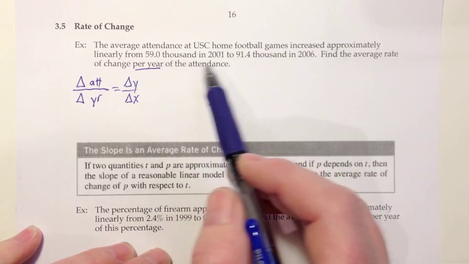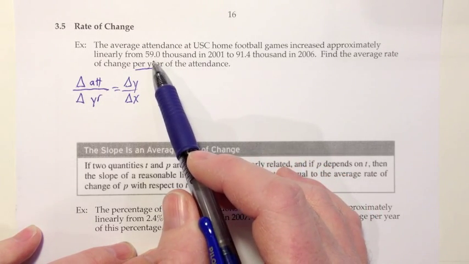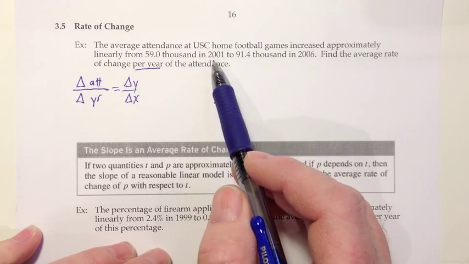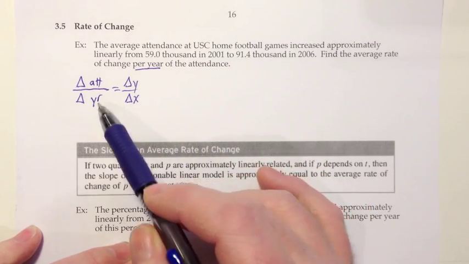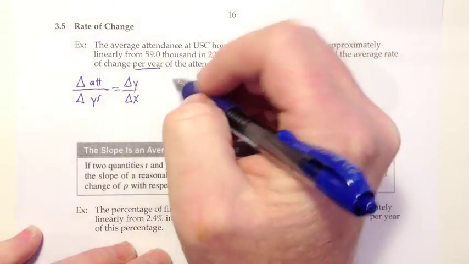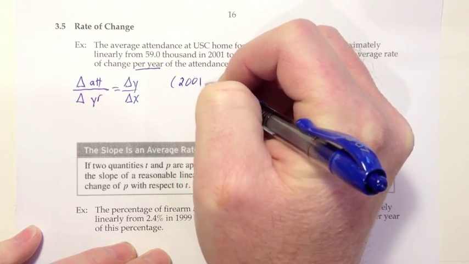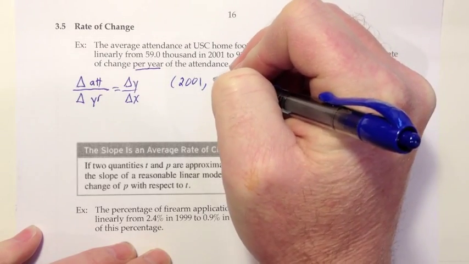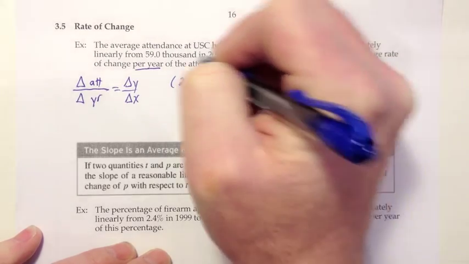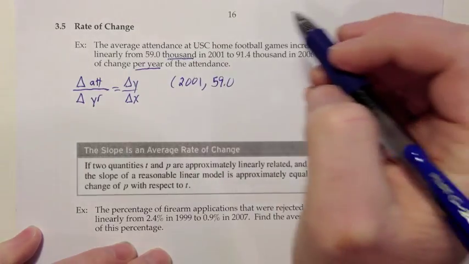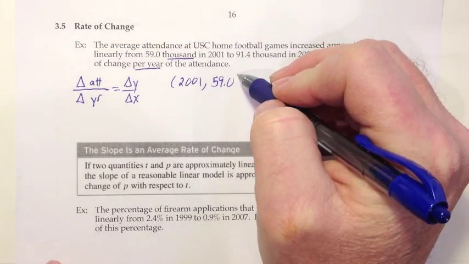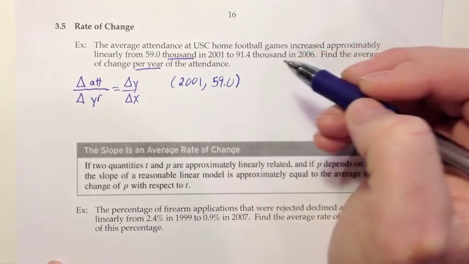If we go to make an ordered pair out of that, you might be tempted to put 59,000 comma 2001, but notice that the x is the years, so that has to go first. So I would actually write that ordered pair as 2001 comma 59.0, and I do have to remember that's in thousands. That'll come into play as I finish this off, but for now I'll just write the ordered pair.